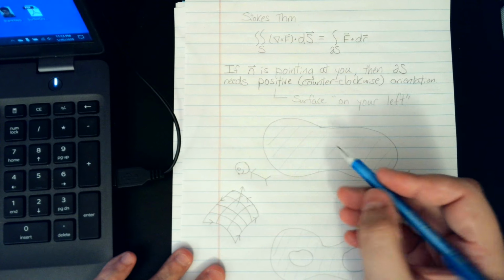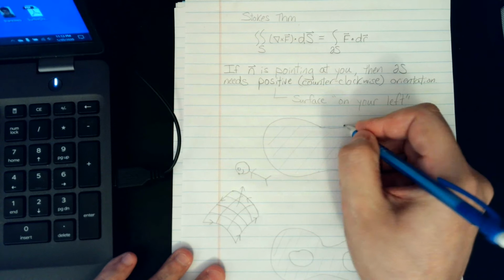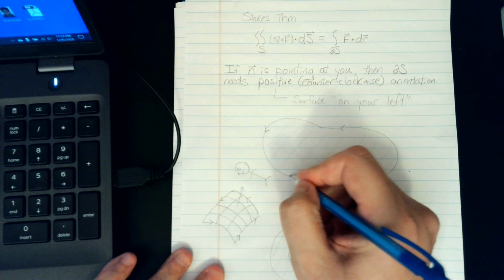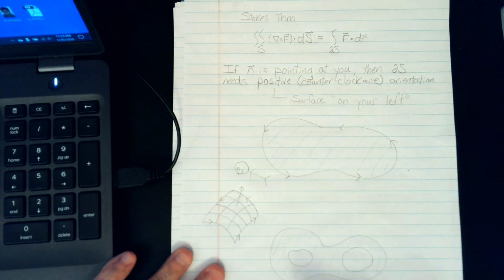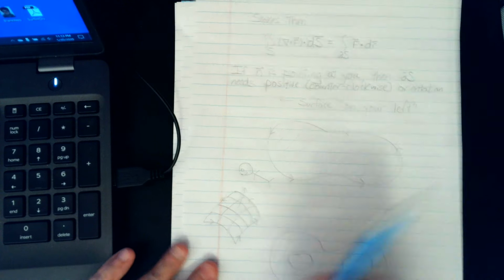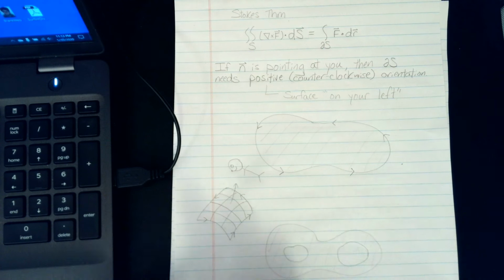Okay, but more generally, counterclockwise usually means something pretty obvious. Here's counterclockwise for this surface, assuming that I'm up here somewhere and that the normal is pointing at me.